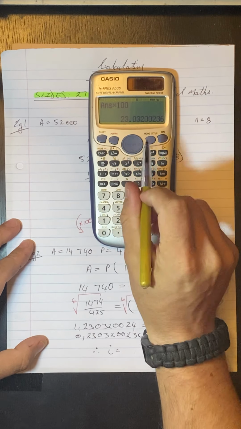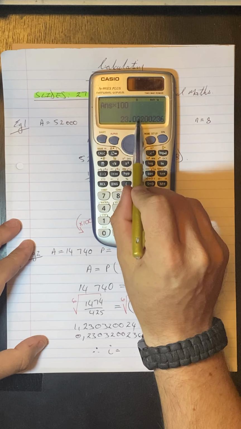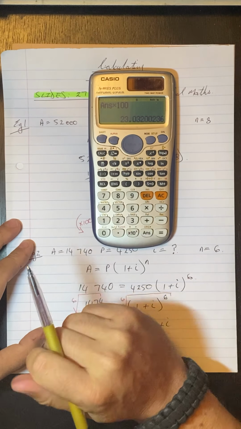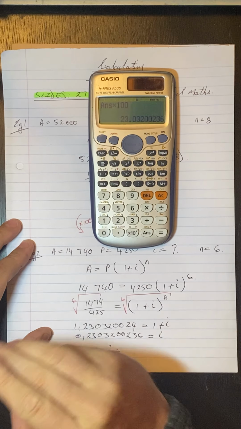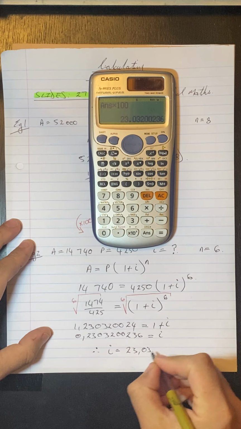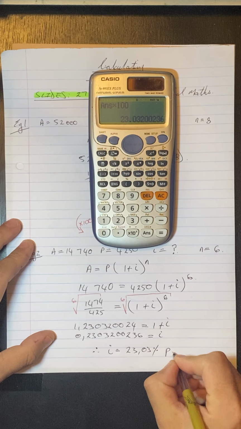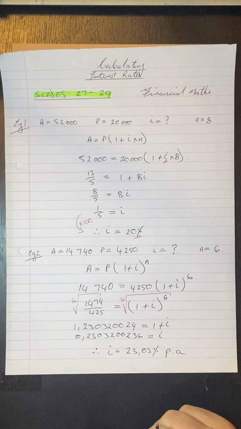Okay. And what I'm going to do here is just round it off, say, to 2 decimal places. The question in the exam or a cycle will tell you how many decimals to round it off. I'm just going to round it off to 2 decimals. So we get 23,03%, and this is per annum, p.a. Okay, and there's our answer.